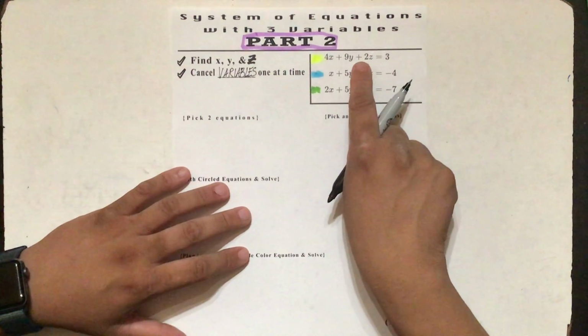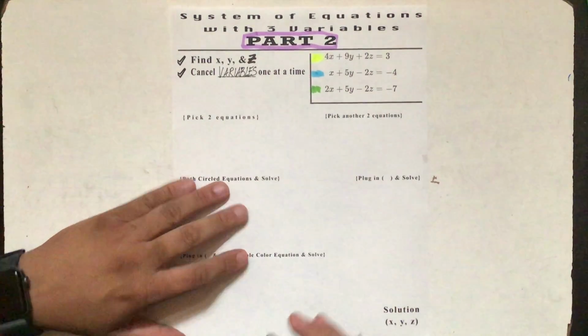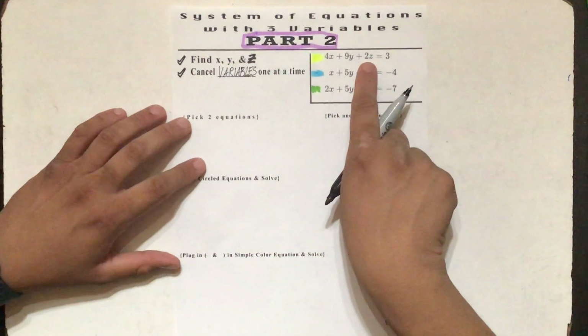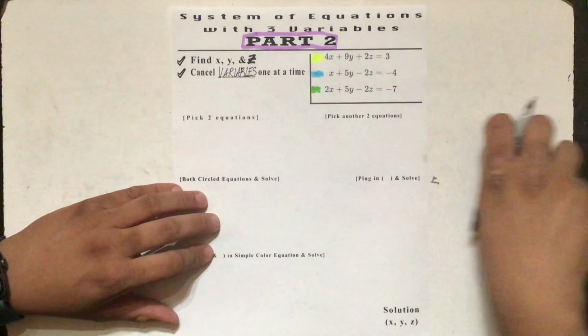But look at my z's, positive 2z, negative 2z, negative 2z. Remember, a positive and a negative cancel each other out. So what I'm looking for is same number and same letter, right? And this is perfect. Look, positive 2z, negative 2z. So yellow and blue work out for me.